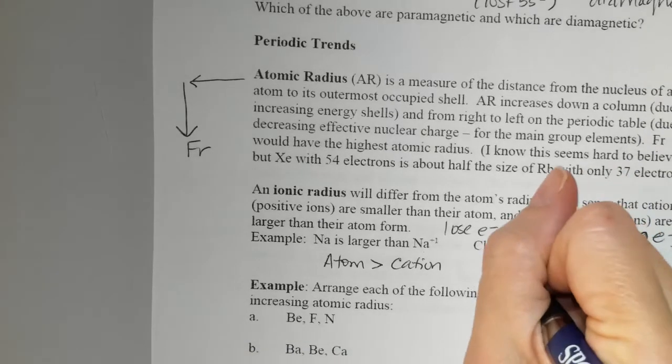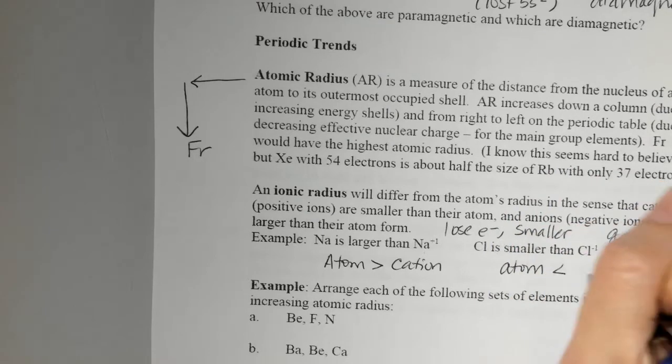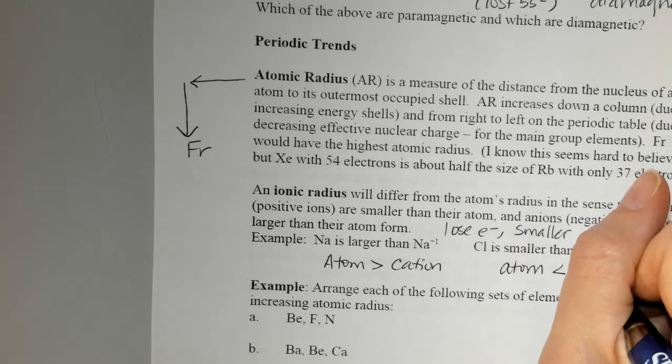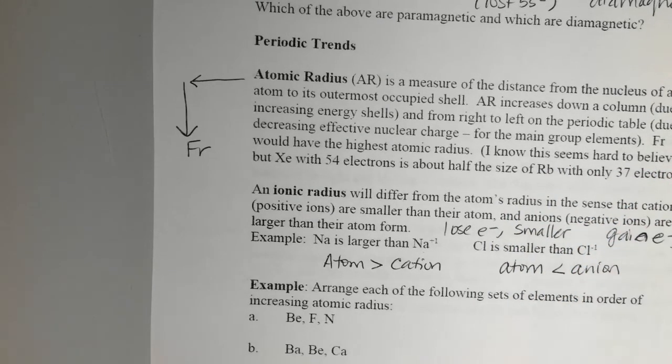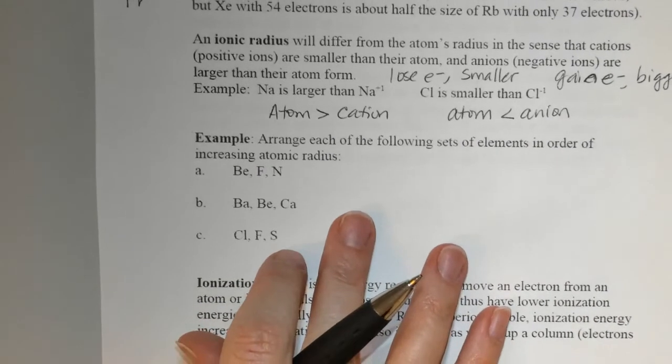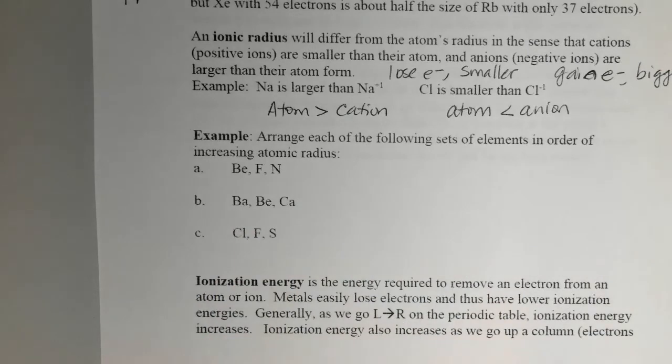So your atom of a nonmetal is always smaller in radius than the anion. The anion gets bigger. Okay, so first thing here, let's look at these sets of elements and arrange them in order of increasing atomic radius. So we're not looking at ions here, these are just atoms. If they were ions, they'd have to have a charge.